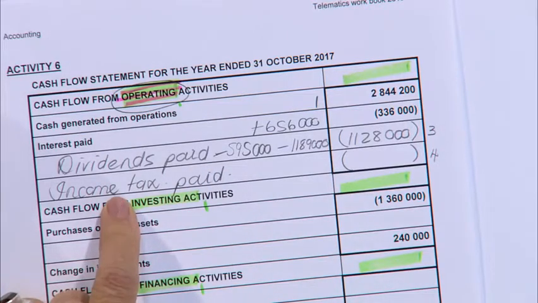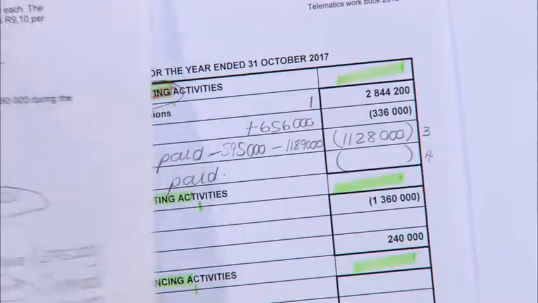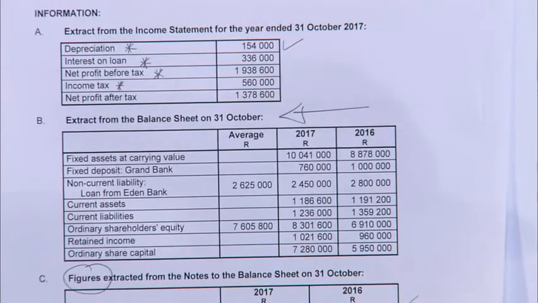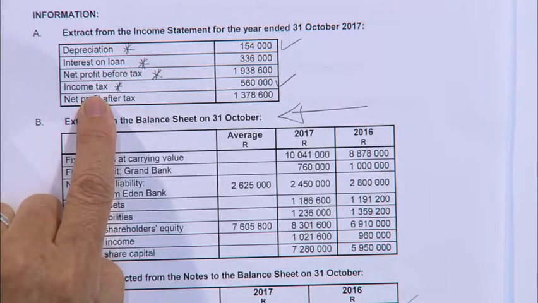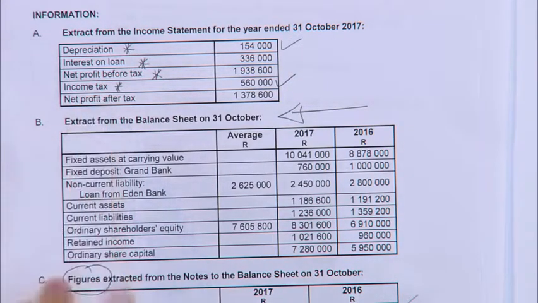Think for me, same as I asked there, what are the two ledger accounts that have to do with income tax that you've done and that you're probably writing tests about at this point of the term? It's income tax itself and SARS income tax. Next question, where do we find that? First page of your information. I'm going to tick off income tax now because I'm going to use it now. I'm then going to find SARS.